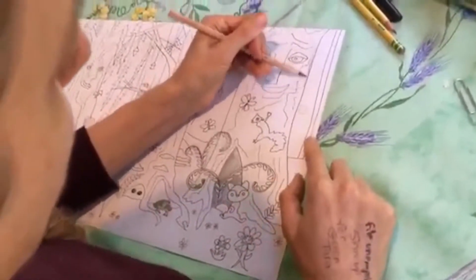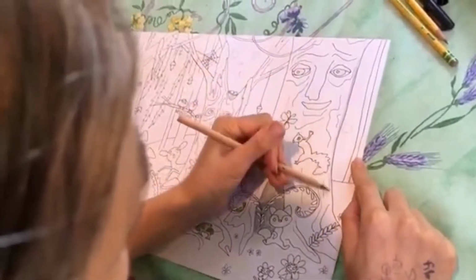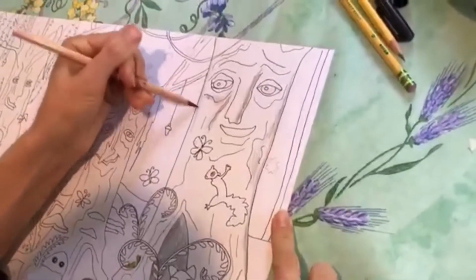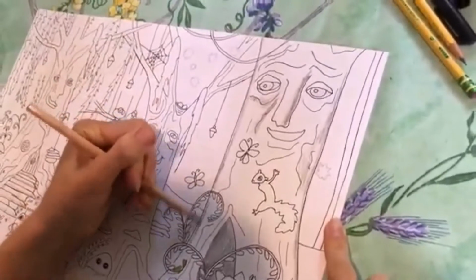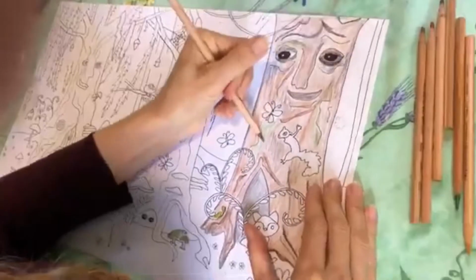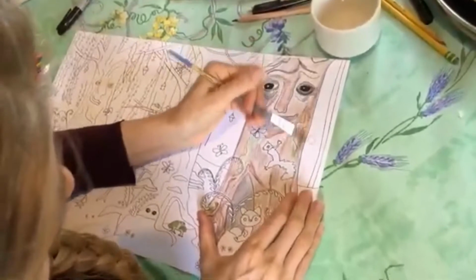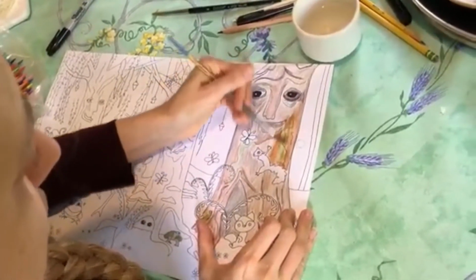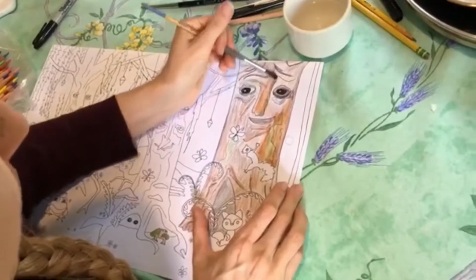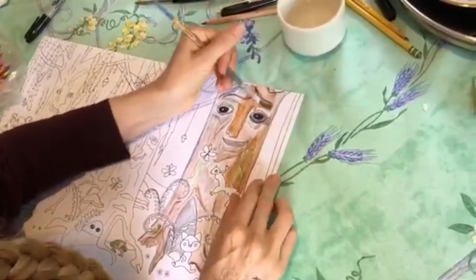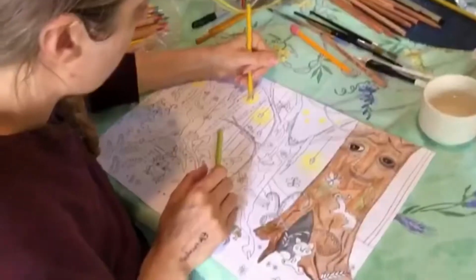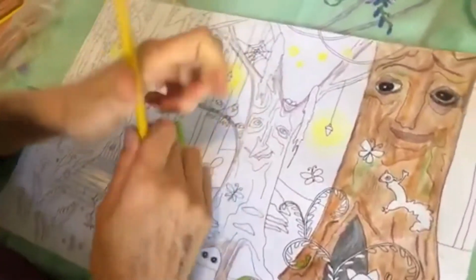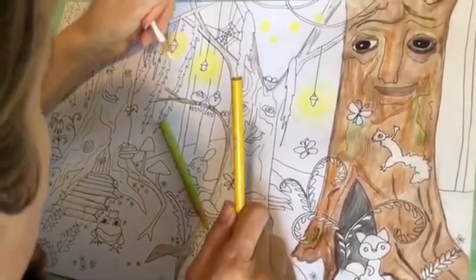So I would color in your trees using a variety of different brown and green colors or regular colored pencils. Since these are watercolor pencils, I'm going over with a wet brush. Again, only do this if you're using watercolor pencils. So I'm doing bright yellow orbs around my lanterns. Add a little bit of white in there too.